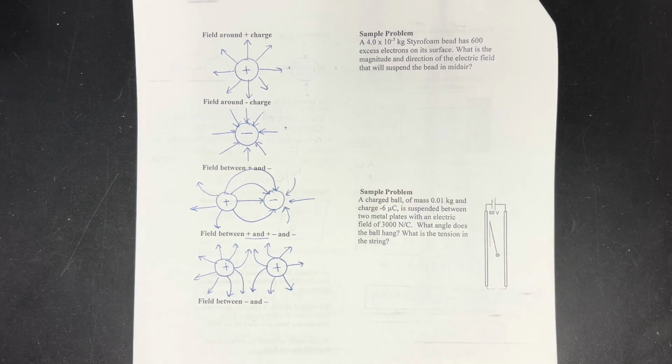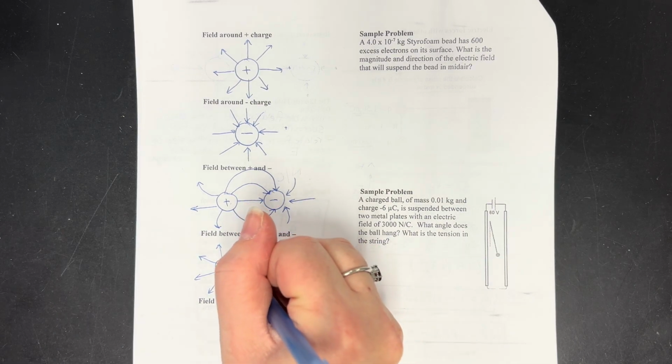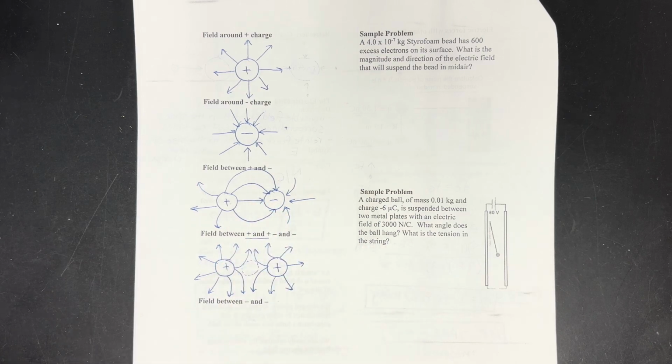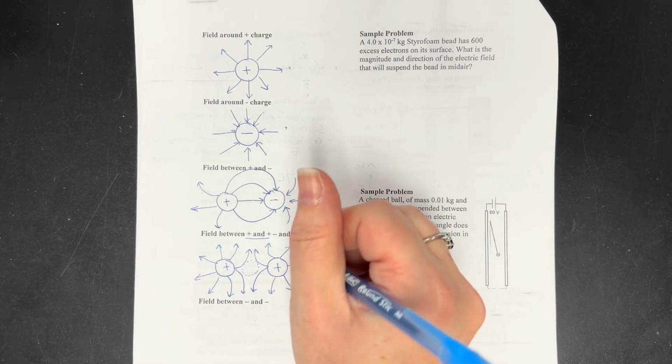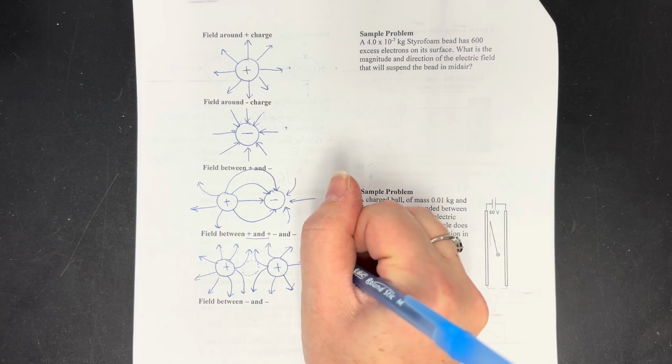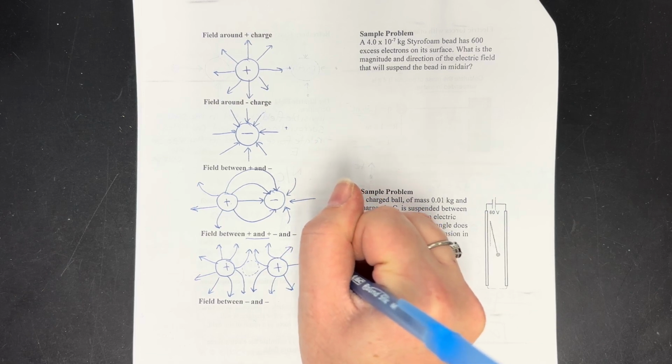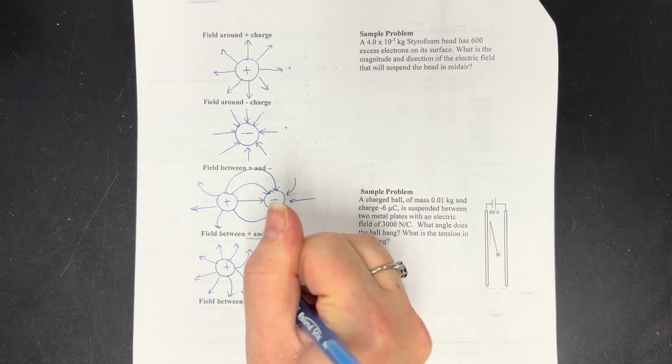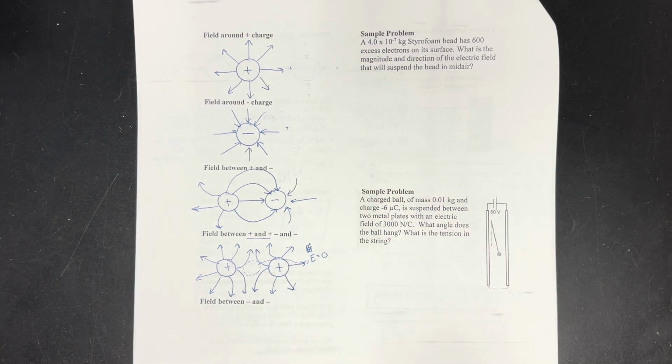What's weird about this one is that there's a space right in the middle here that has no electric field. The electric field is equal to 0 right in this spot right here. There's no electric field. There's nothing happening right in this spot.